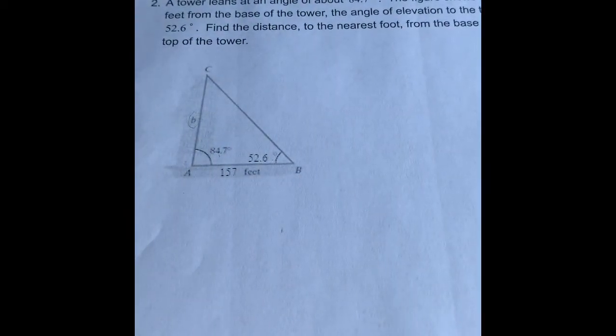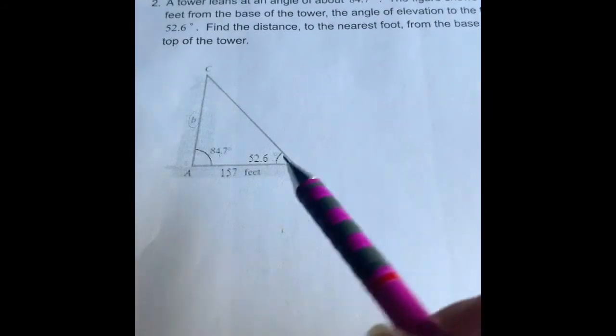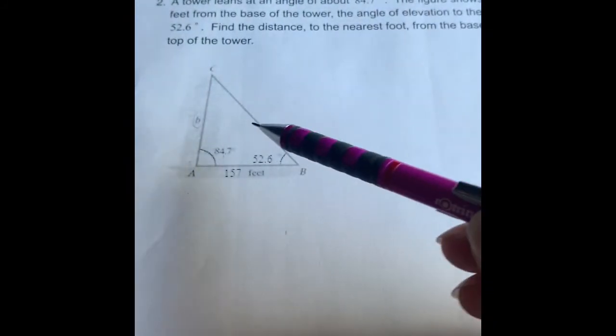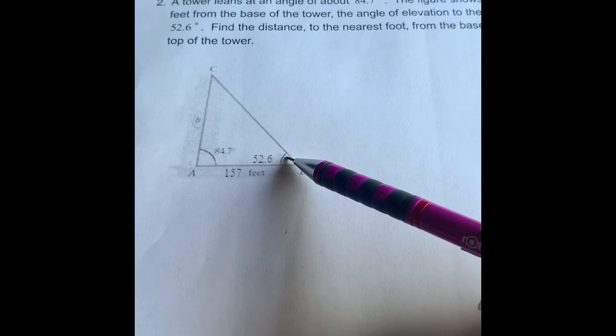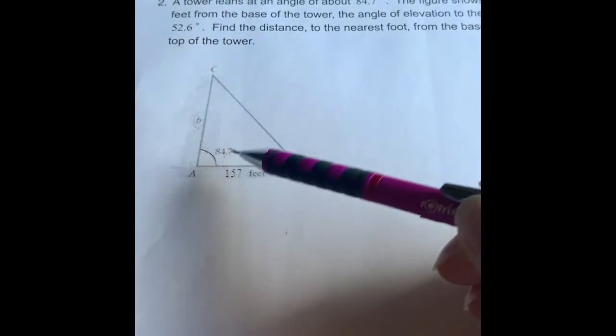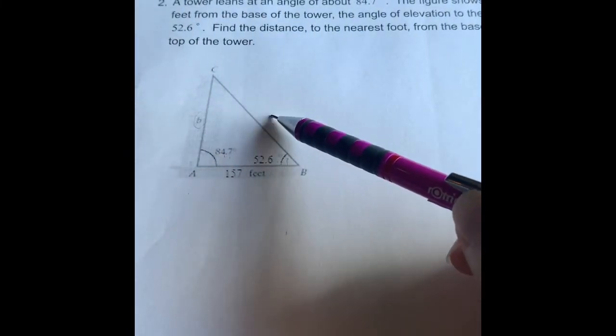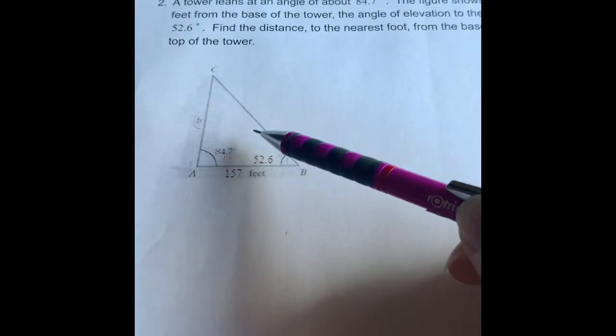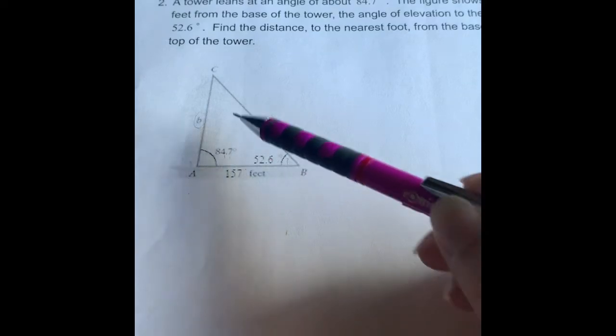So again, we always want to look to use the law of sines. So if I am trying to find side B, I need to know angle B, which I do. And then again, I need to know the side and the angle of either A or B. Well, I know the angle A, but I don't know side A. And I know side C, but I don't know angle B.